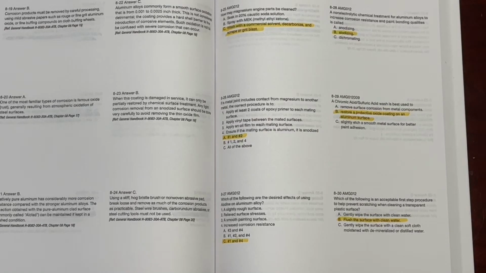Question 825. How may magnesium engine parts be cleaned? A. Soak in 20% caustic soda solution. B. Spray with MEK, methyl ethyl ketone. Or C. Wash with a commercial solvent, decarbonize, and scrape or grit blast. The correct answer is C. Wash with a commercial solvent, decarbonize, and scrape or grit blast.